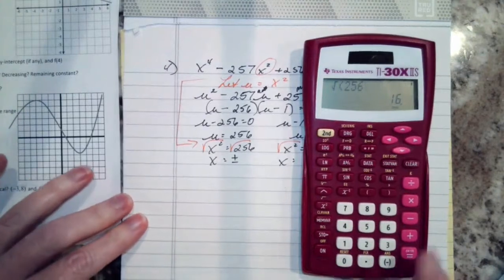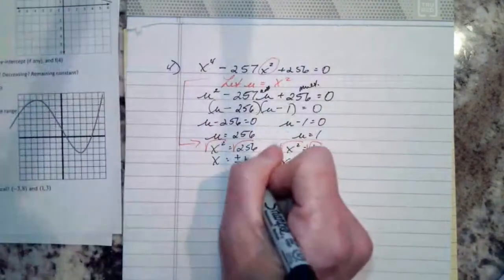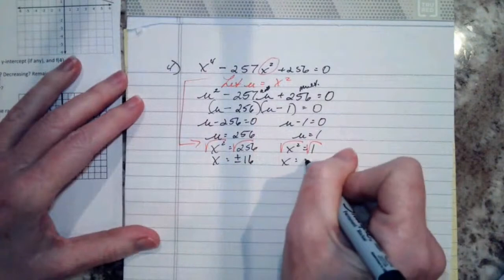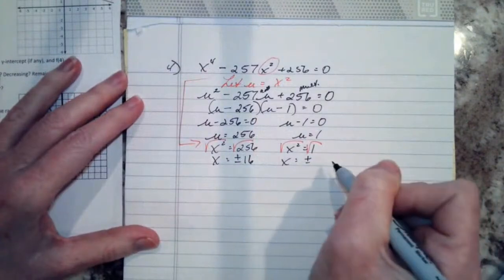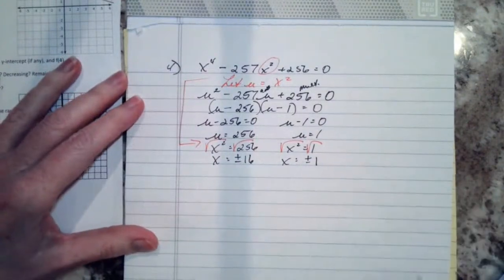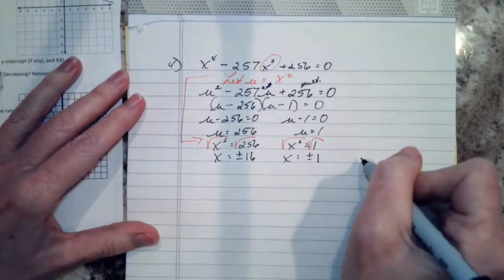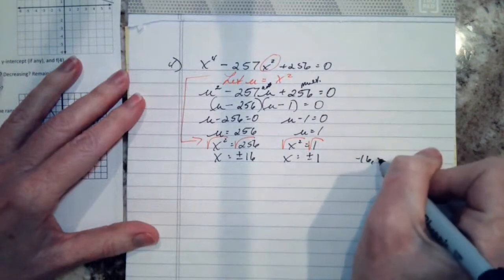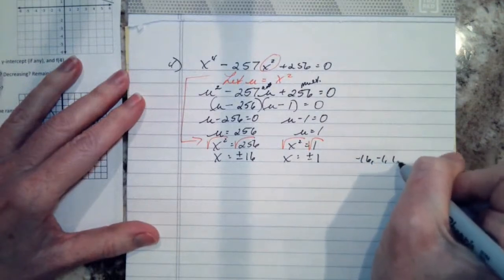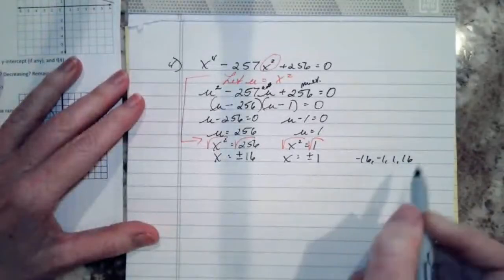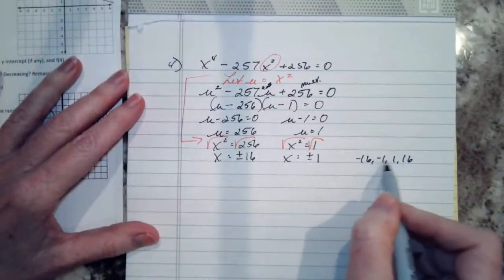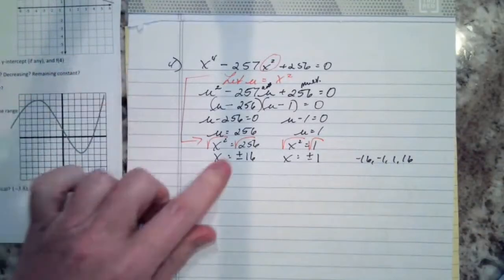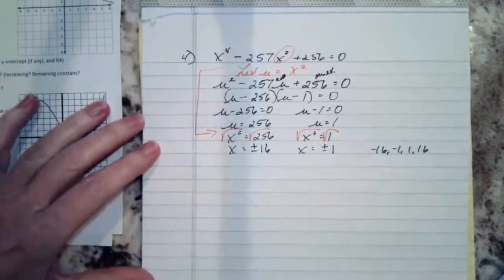So 16 times 16 is 256. And then the square root of 1. I put the radical on, so I need a plus or minus on it. And then the square root of 1 is 1. Be prepared to see something like negative 16, negative 1, 1, and 16, something like that. Both positive and negative versions. That's what the plus and minus indicate.